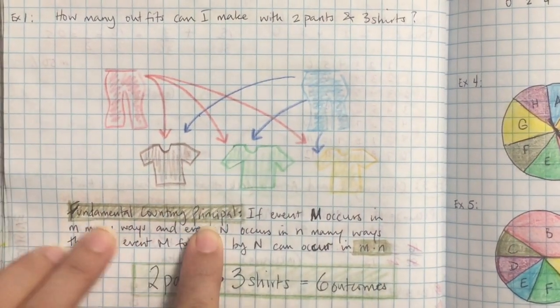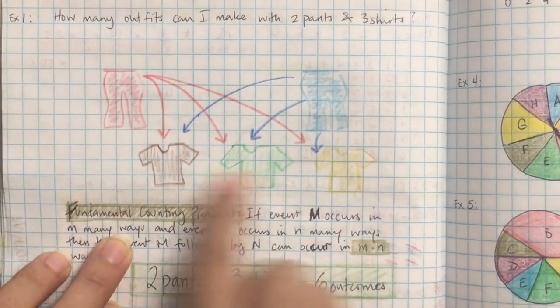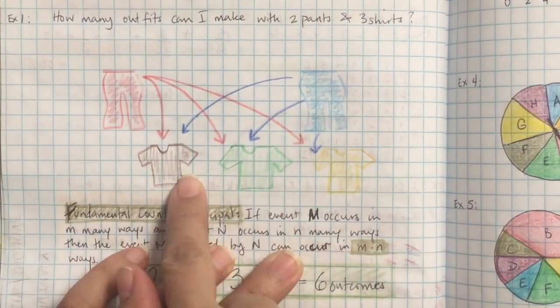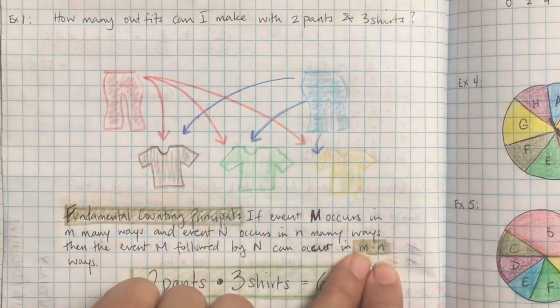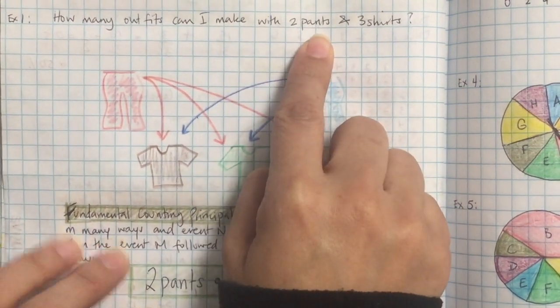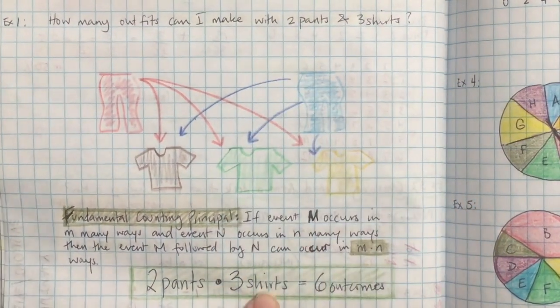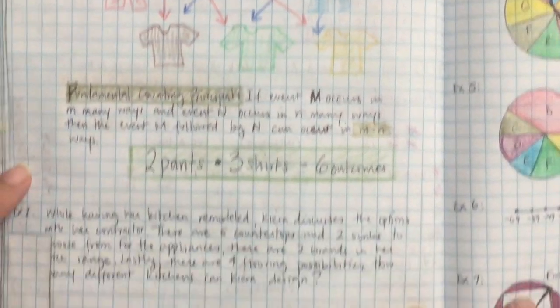So the fundamental counting principle says that if M occurs in M ways, and N occurs in N ways, then the event of M followed by N can occur in M times N ways. Meaning, if you have 2 pants followed by 3 shirts, then they can occur 2 times 3, which is 6.